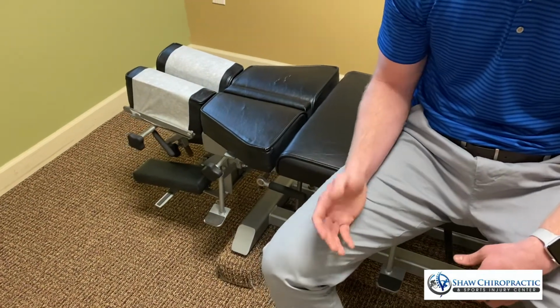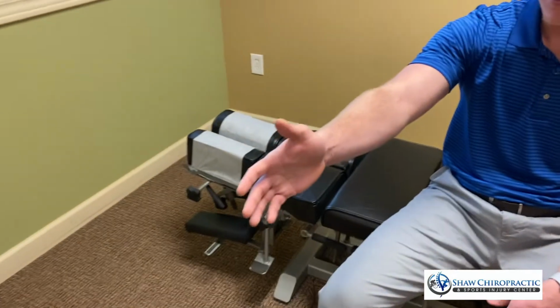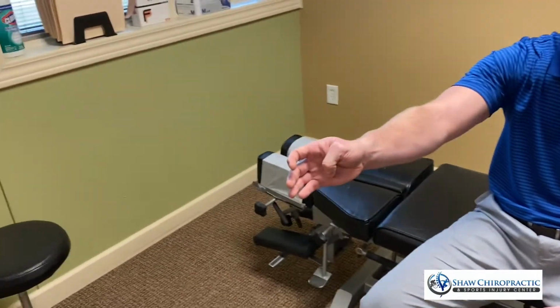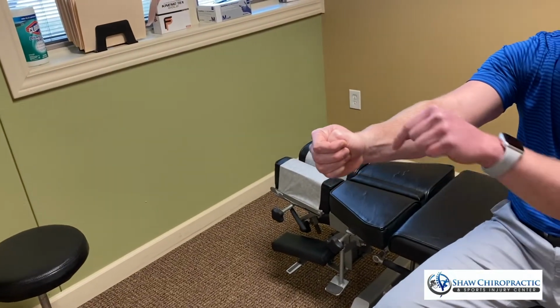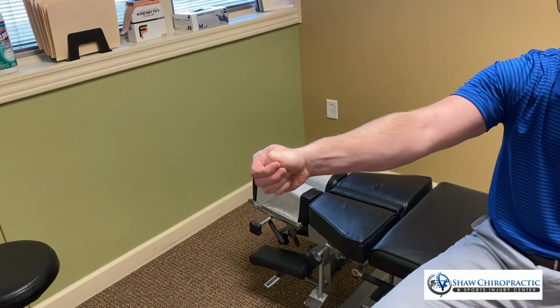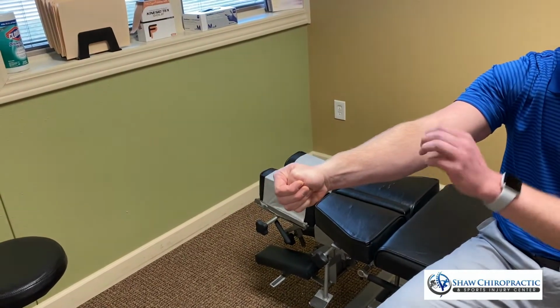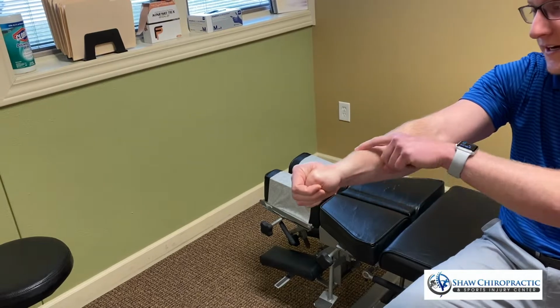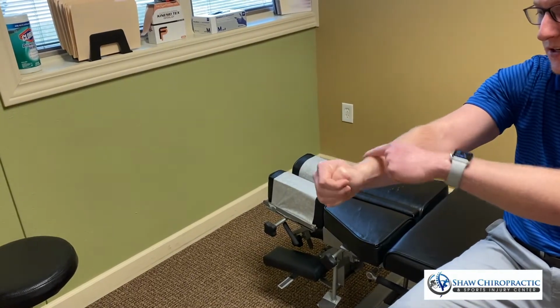Another thing we can do is hold our arms straight out, wrap the thumb down with the fingers over it, and then ulnar deviate the wrist. You go down with it, and you'll probably feel that pain right through there and up into this area.